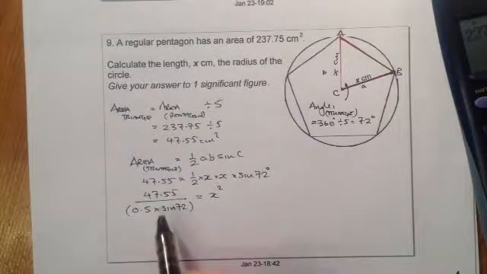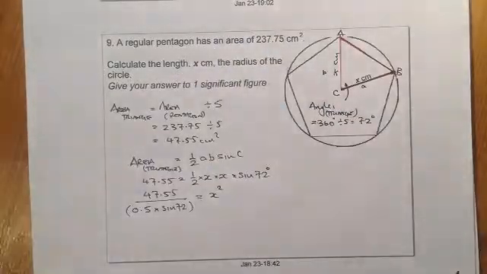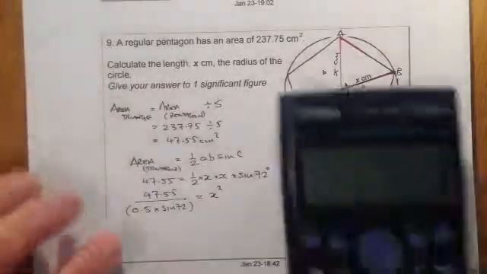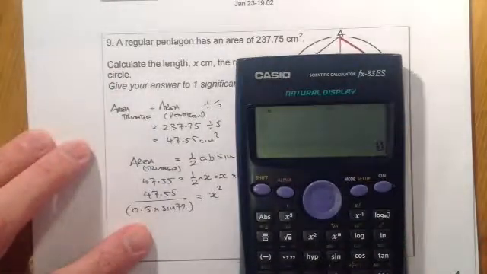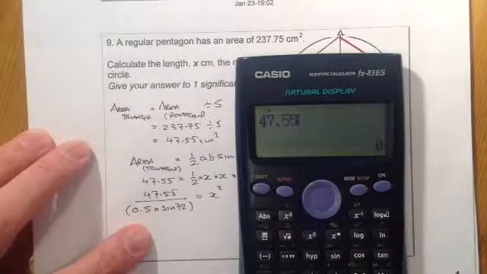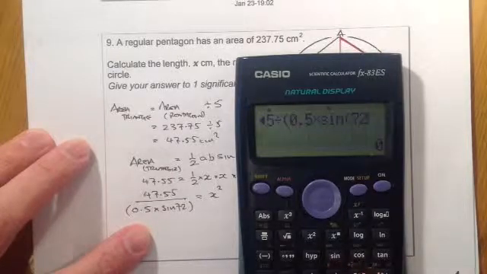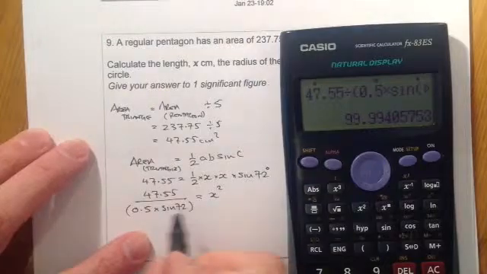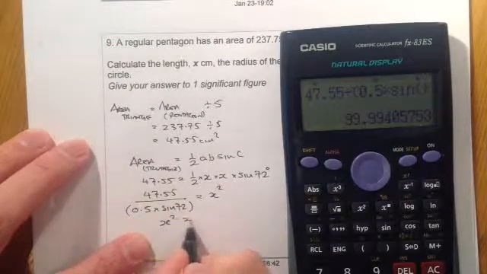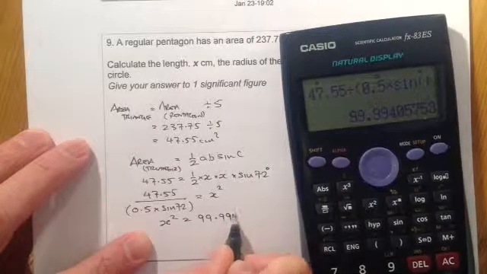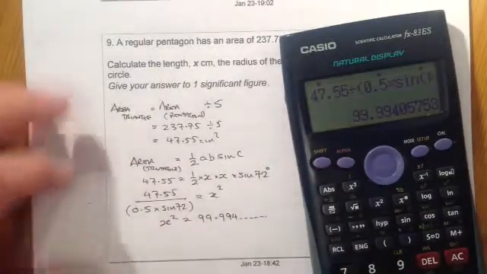Right then, let's work this part out here. I'm going to be doing my answer to one significant figure. So 47.55, I'll divide that by 0.5 times sine of 72 degrees, and x squared is going to be equal to 99.994 and some more.